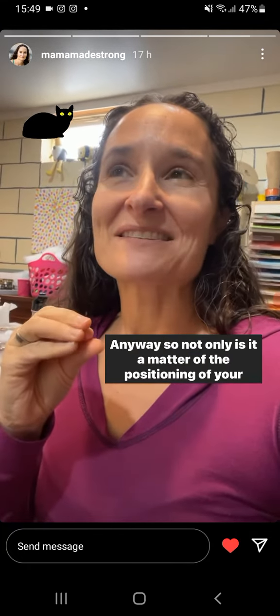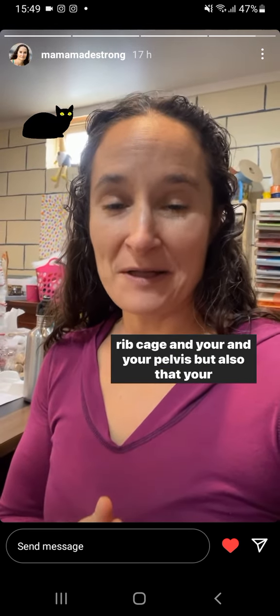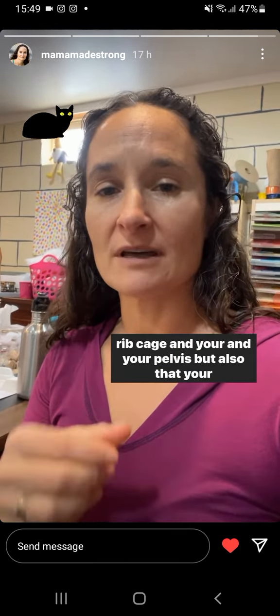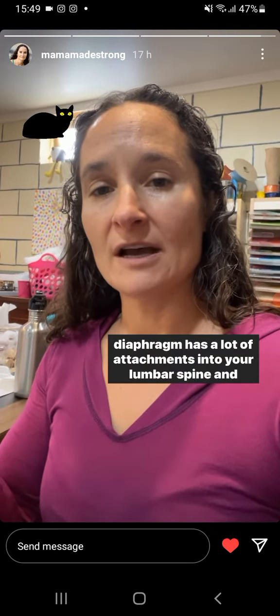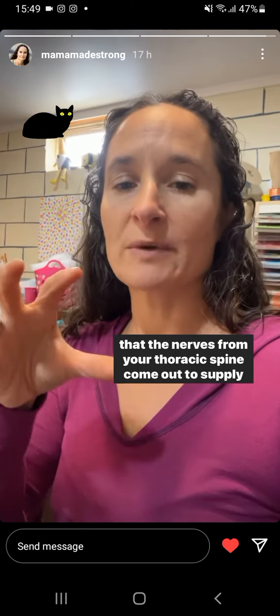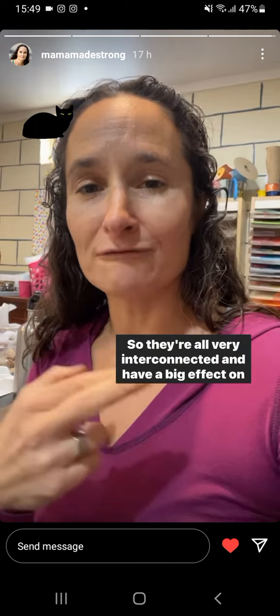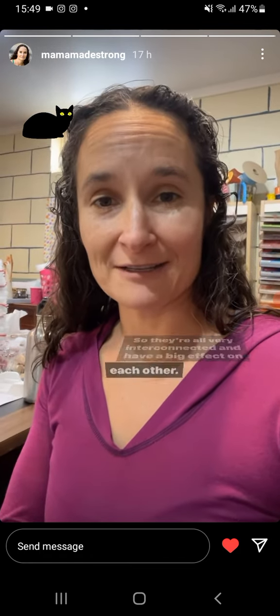Anyway, so not only is it a matter of the positioning of your rib cage and your pelvis, but also that your diaphragm has a lot of attachments into your lumbar spine, and that the nerves from your thoracic spine come out to supply your pelvic floor and your hips. So they're all very interconnected and have a big effect on each other.